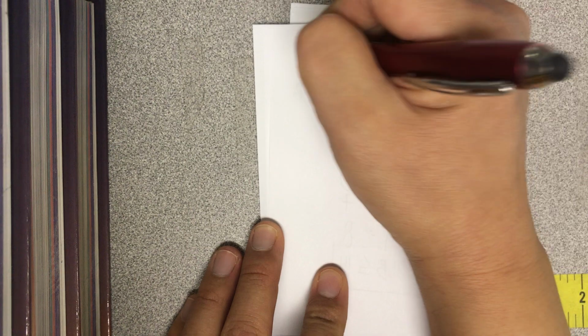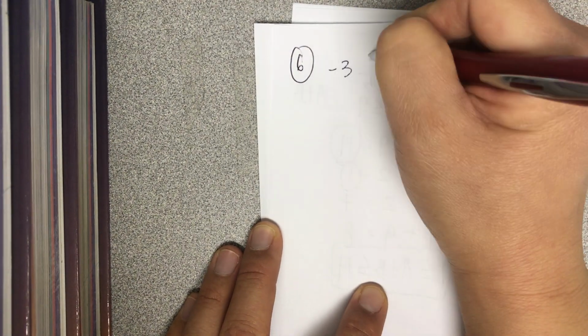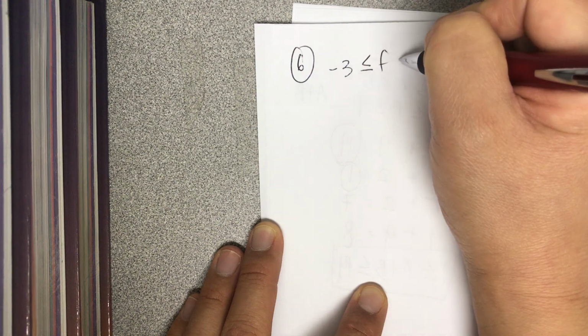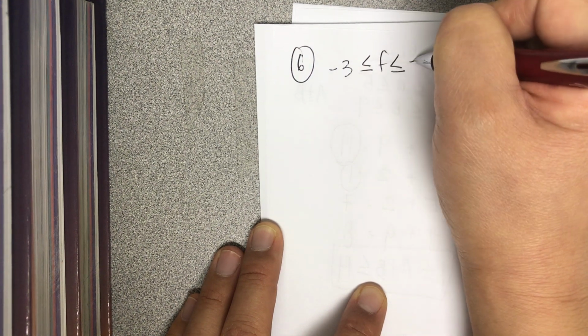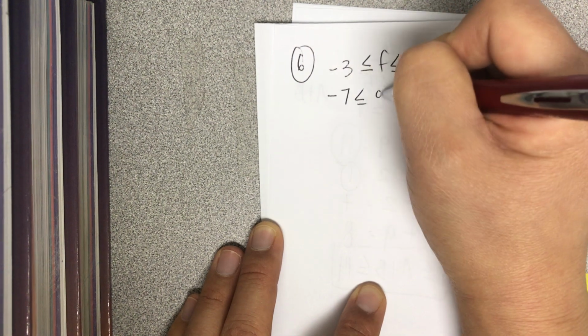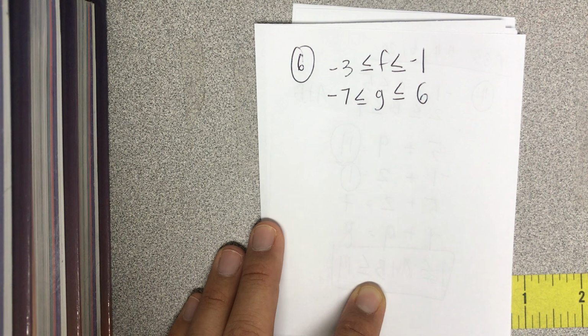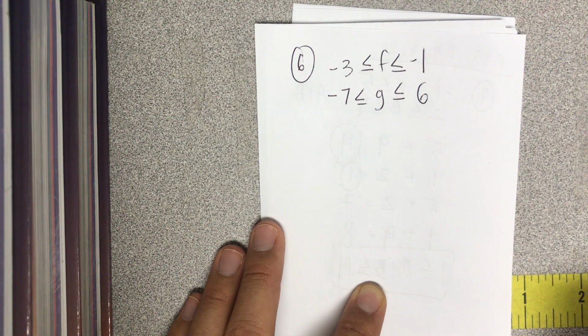So you'll see it repeated again in number 6. In number 6, it says -3 is less than or equal to f, which is less than or equal to -1. And then it says -7 is less than or equal to g, which is less than or equal to 6. Now in this one, they don't want f plus g. They want to know f times g. That's why they say the product.